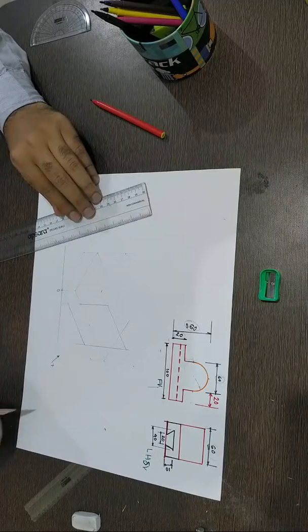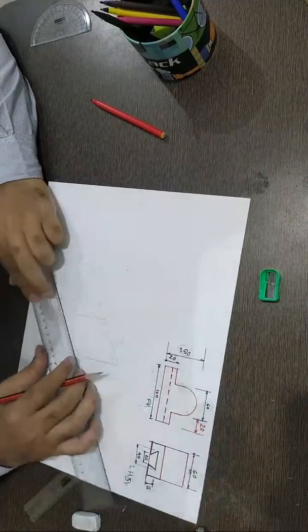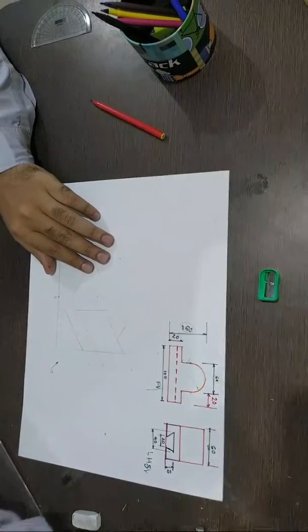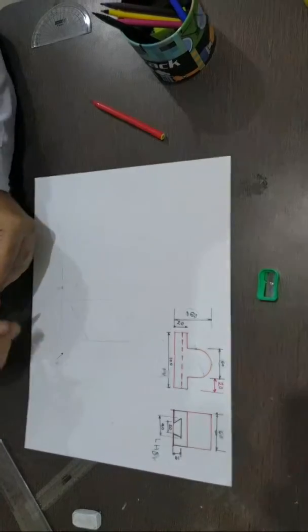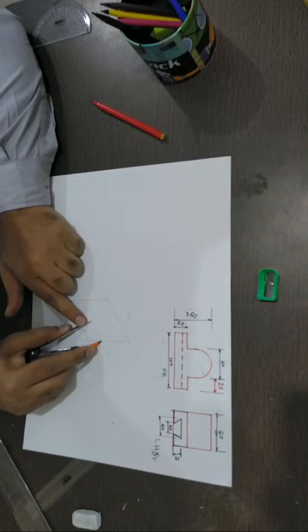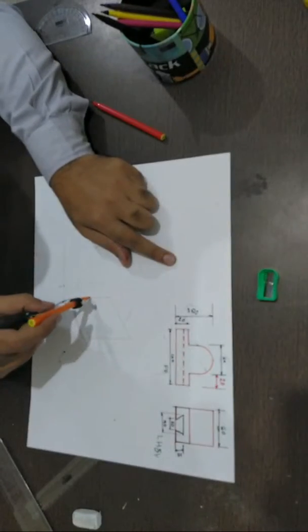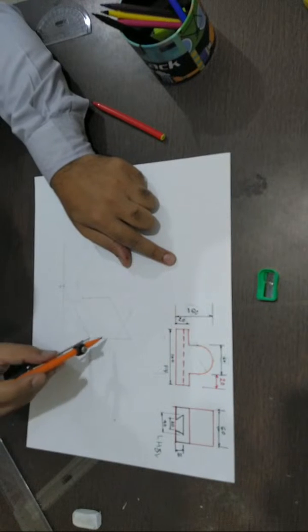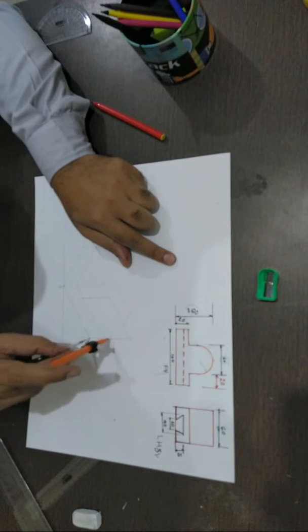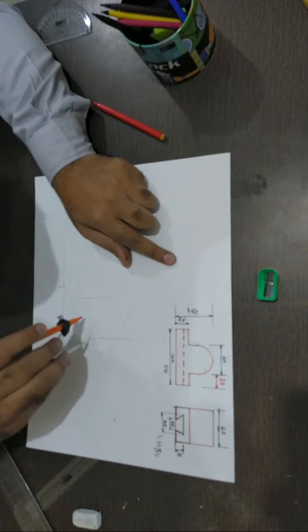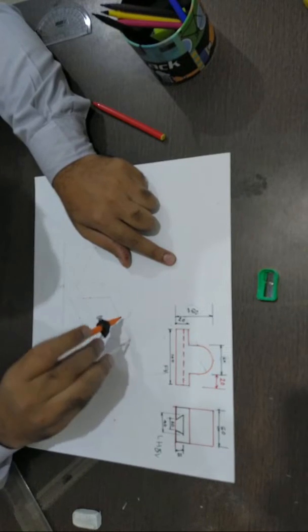Right. Find out the centers of all the sides. I'll directly take a 30 mm distance in the compass because I know the total is 60. So this is 30. Mark the midpoints of all the sides of the square. So this is 1, from this, and from this.